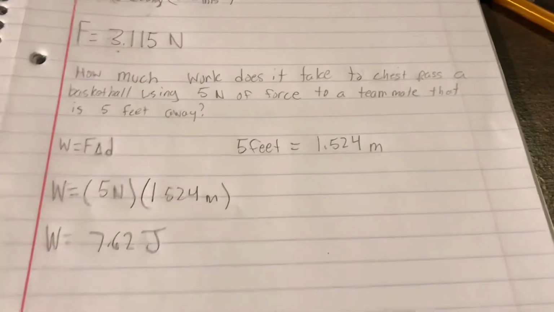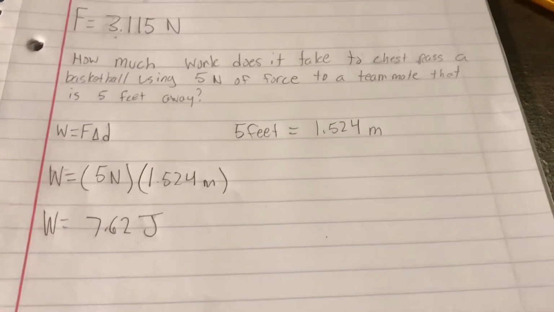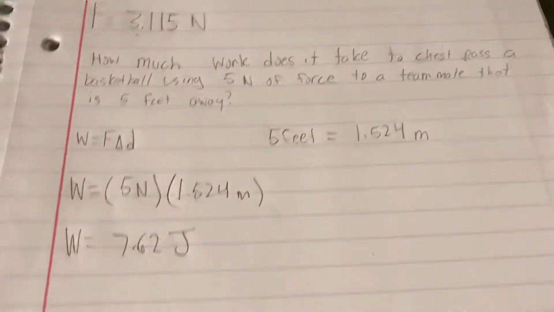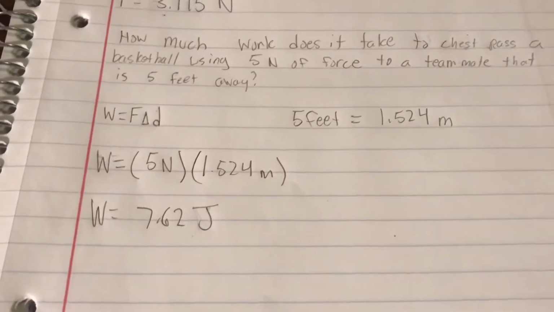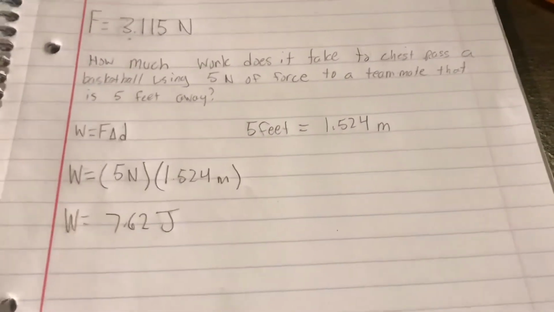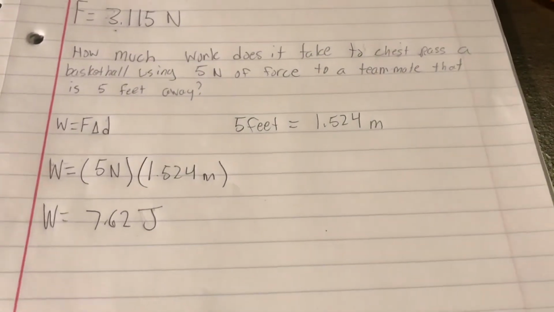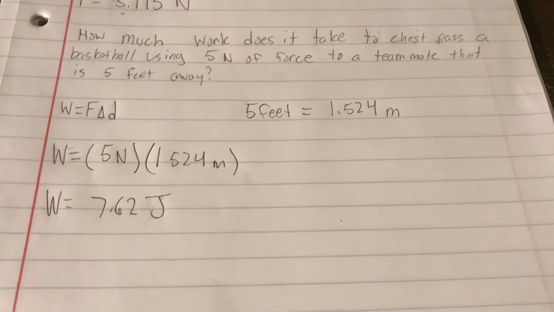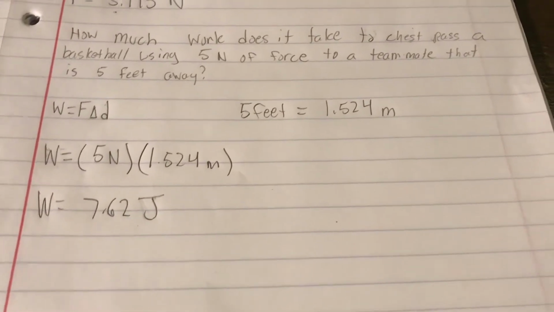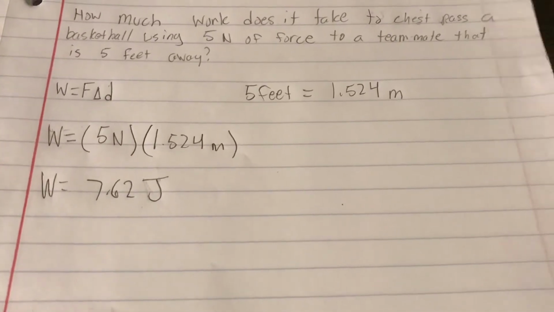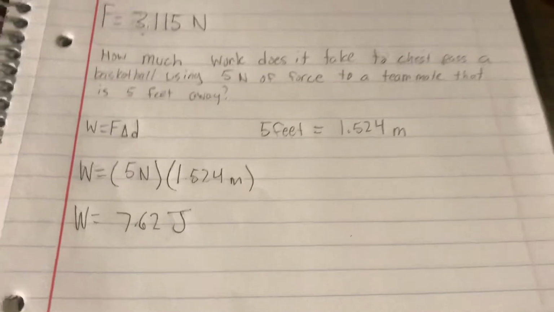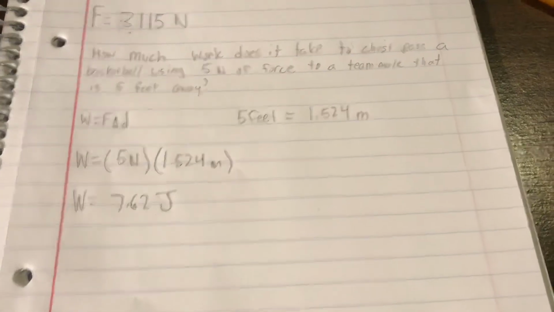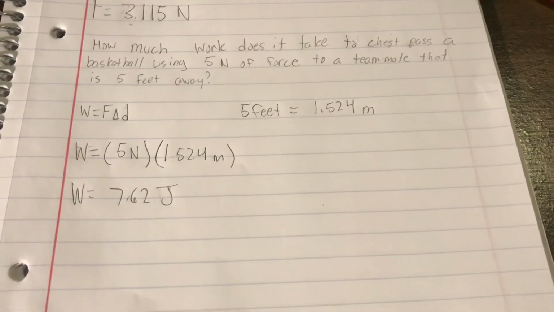So here's the second problem. How much work does it take to chest pass a basketball using 5 newtons of force to a teammate that is 5 feet away? So we're just going to use the standard work equation, which is work equals force times delta distance. For this equation we need to use meters, so I converted 5 feet into 1.524 meters, and we just plug that into the equation. So work equals 5 newtons times 1.524 meters, and it comes out to 7.62 joules. And basically what that means is a basketball player would need to use 7.62 joules of energy to send a basketball 5 feet away using 5 newtons of force.